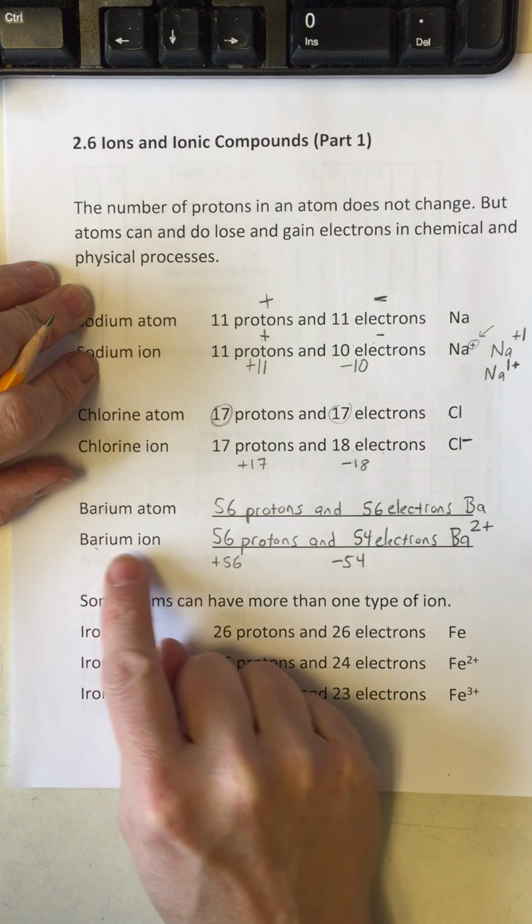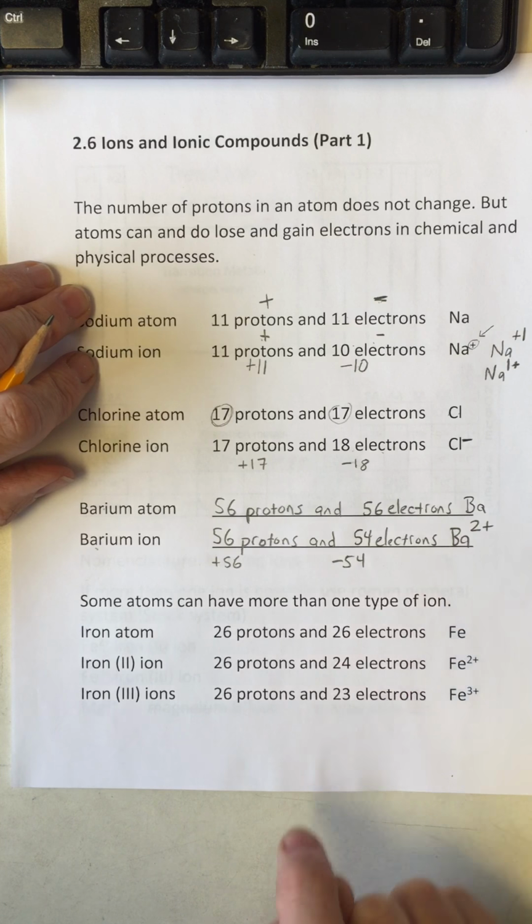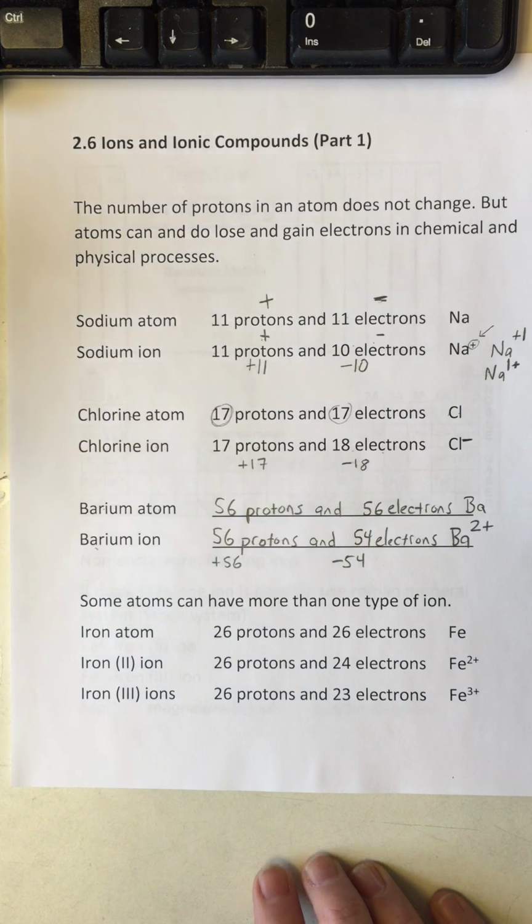So again, I wouldn't expect you to know that this is the common form of barium. We'll look at how to figure that out later. Some atoms can have more than one type of ion. Iron is an example of that.